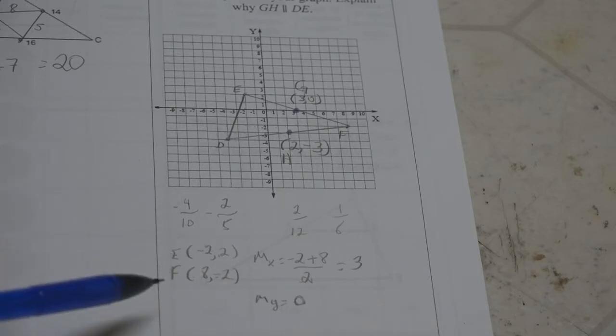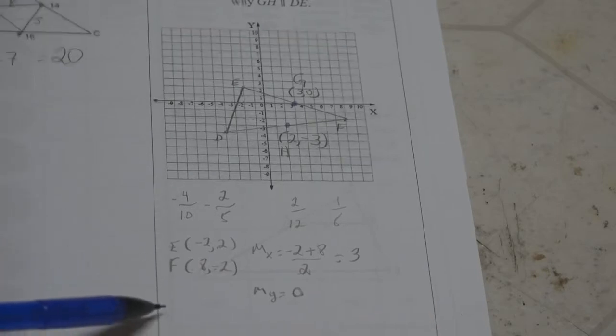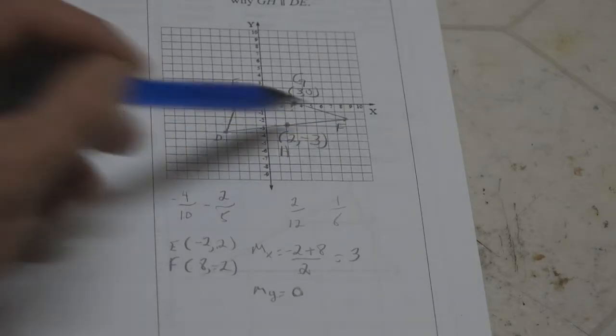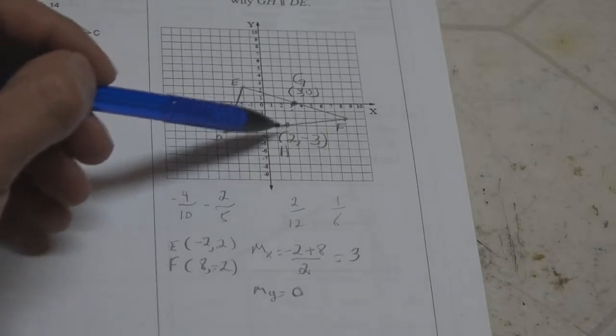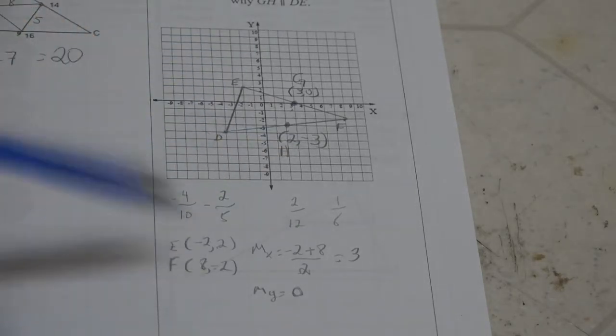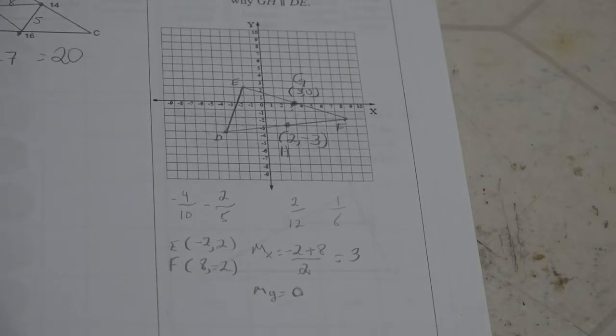So you found EF, and then you have to find the, okay, so that's 3, 0 right here. And then you find the midpoint of DF, which would be H, of course. And then the coordinates, using the same procedure. Okay, then. Back to the problem.